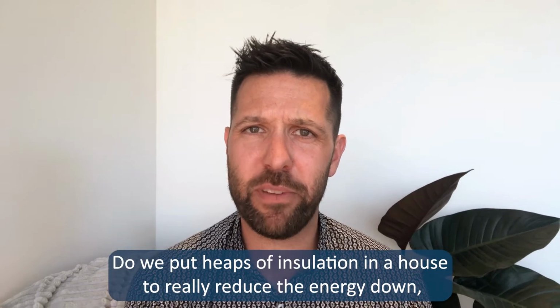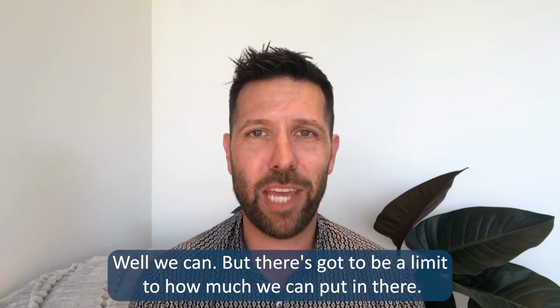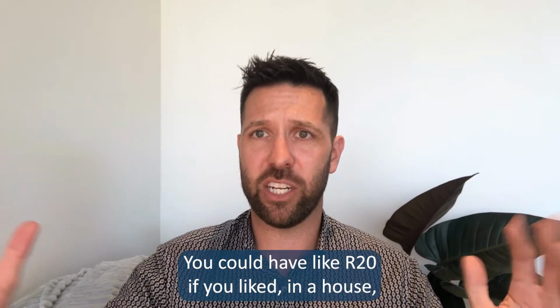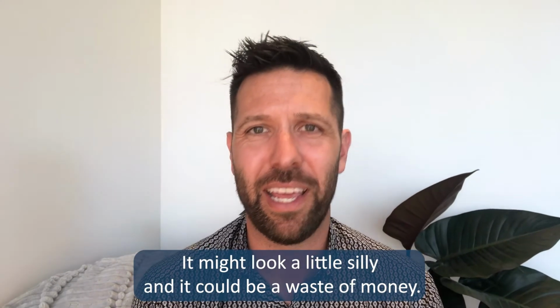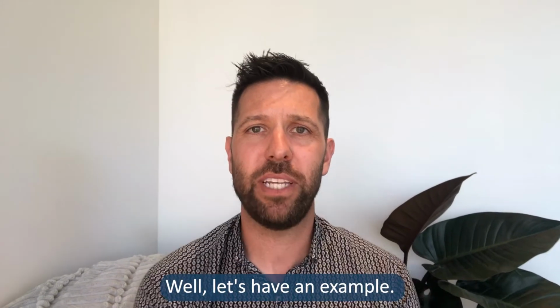So do we put heaps of insulation in a house to really reduce the energy down and make things nice and comfortable? Well, we can, but there's got to be a limit to how much we can put in there. You could have like R20 if you liked in a house and the walls will be super thick. It might look a little silly and it could be a waste of money. So how do we balance what we're going to use? Well, let's have an example.